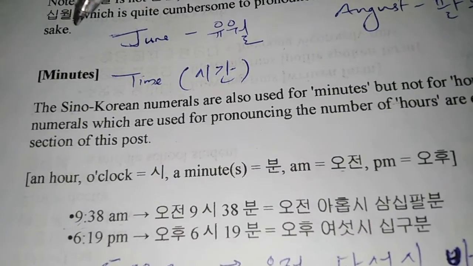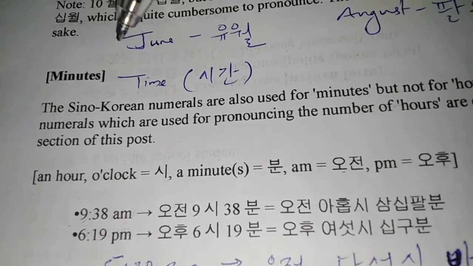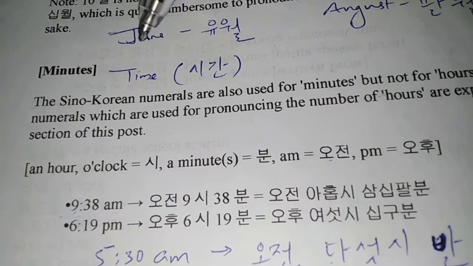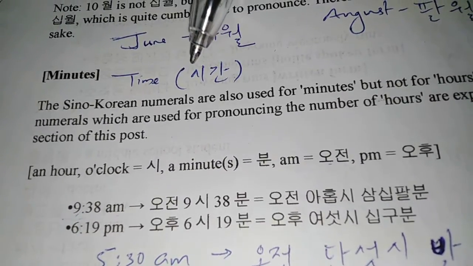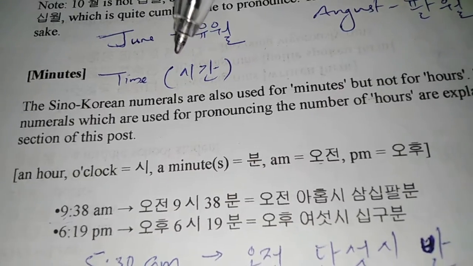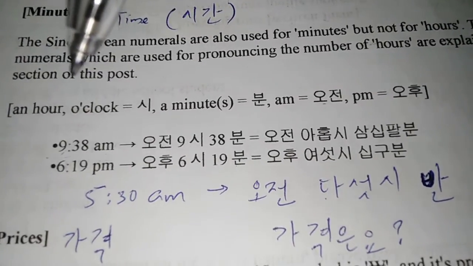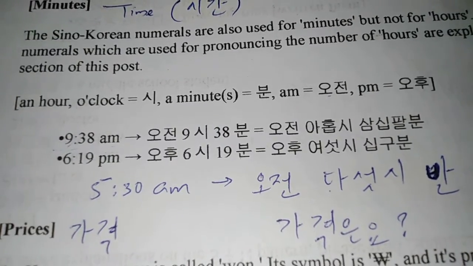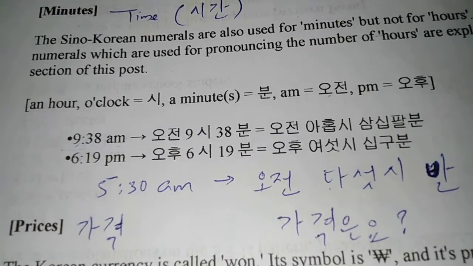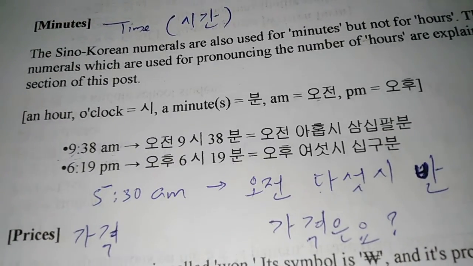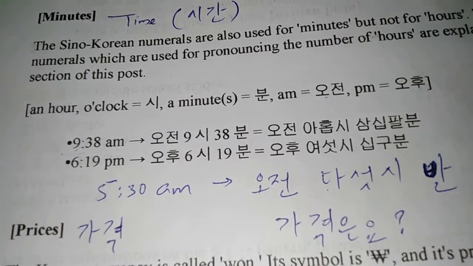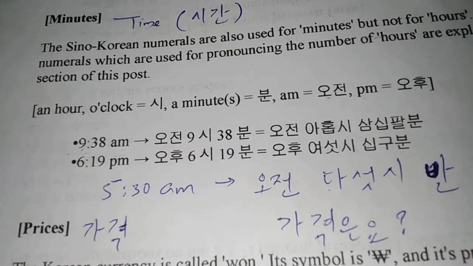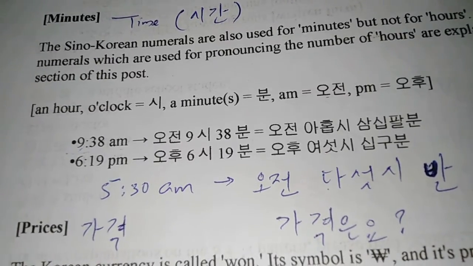So now we'll be getting into minutes. I mean, when I say minutes here, I mean the time. So when we're talking about time, first of all, time is called Shigan. You need to know that first. Now, as for getting into the time, we have no order reversing here except for the AM and PM thing. You just have the AM and PM thing at the first, and then the time in the usual order, how you would say the hour first and then the minute second. That's exactly how it works.